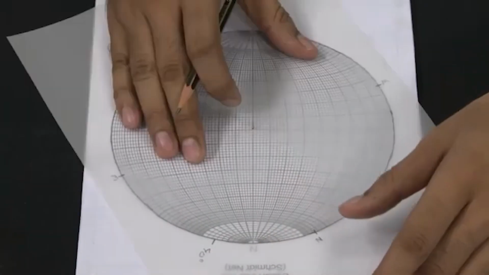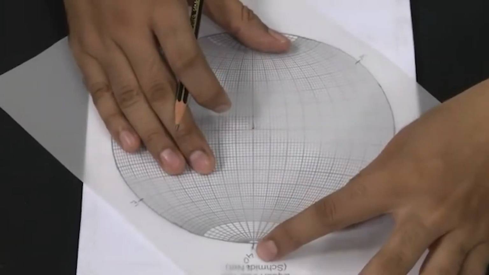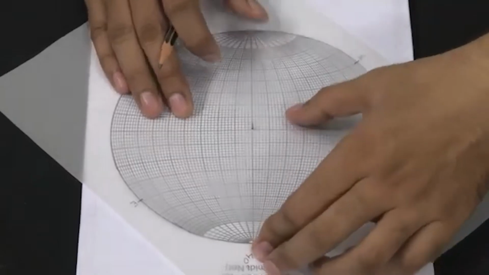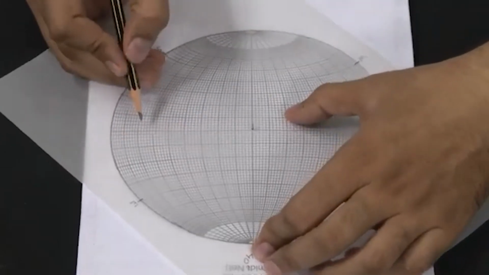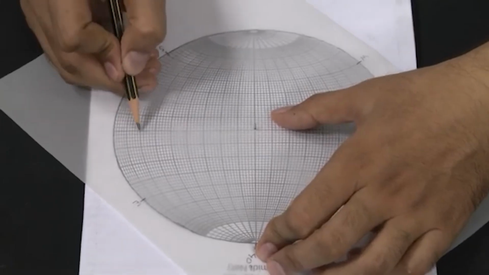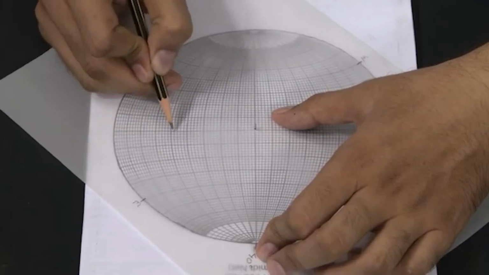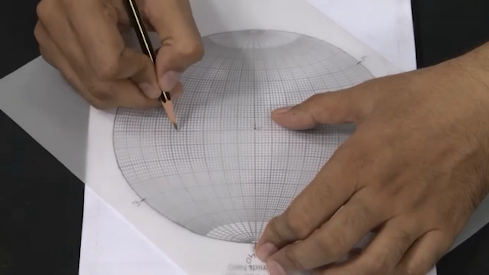Now, we will rotate this tracing paper and bring this 40 degree on the north and draw a great circle by counting 44 degree from the east. This is 10, 20, 30, 40, 42, 44. So, this is 44.